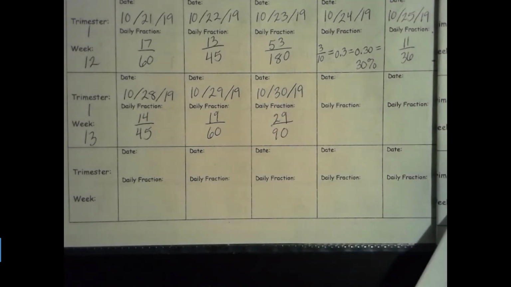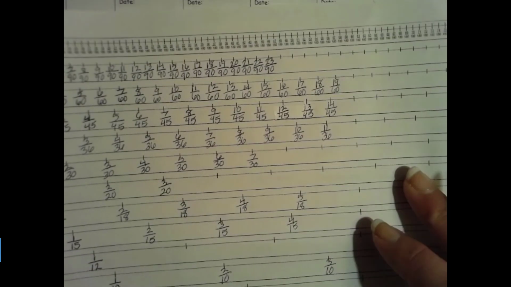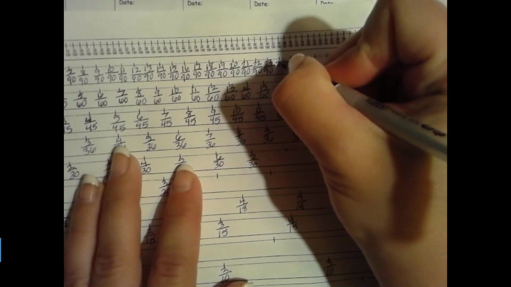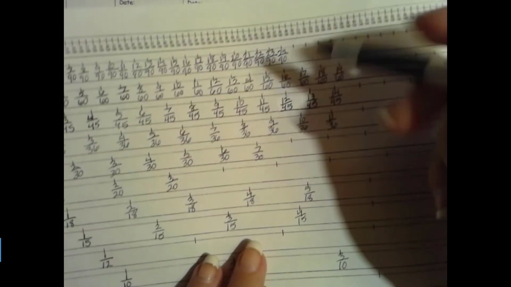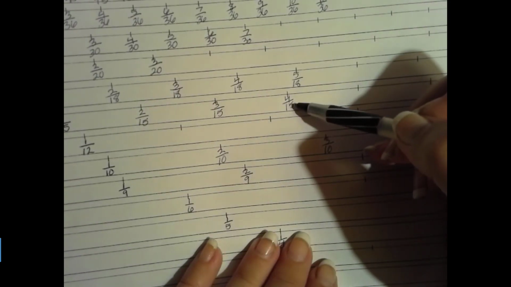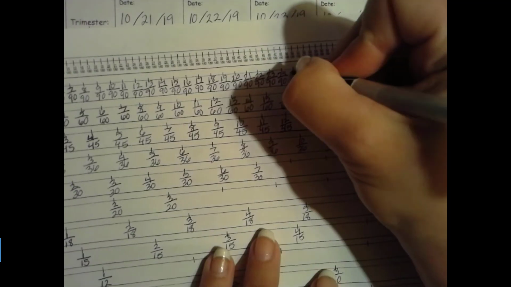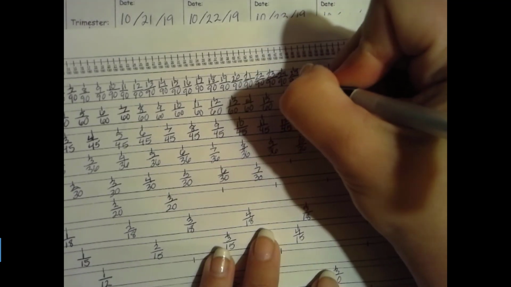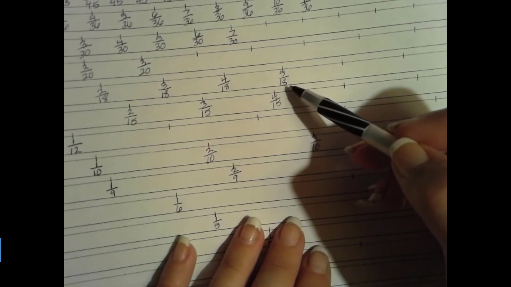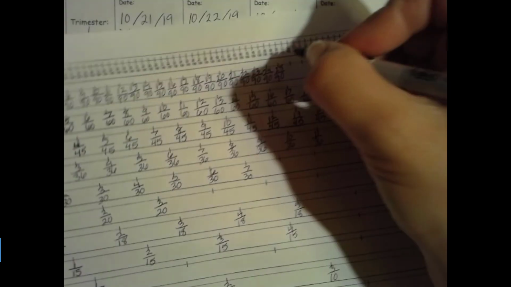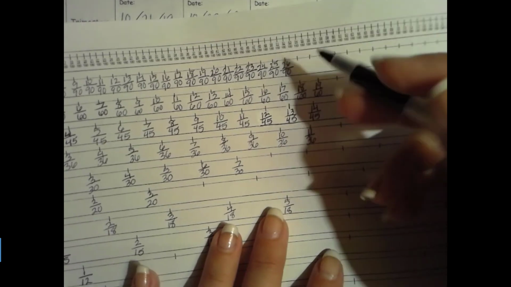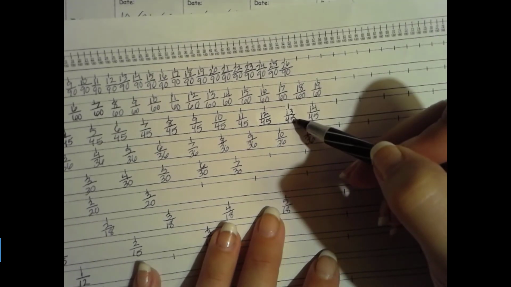Okay, so we did groups of 2. And we have quite a few to fill in because our last one was 23/90. 24/90 has a few equivalent fractions: 16/60, 12/45, and 4/15 is the simplest form. 25/90 has an equivalent fraction of 10/36, and 5/18 is the simplest form. 26/90 has an equivalent fraction of 13/45.